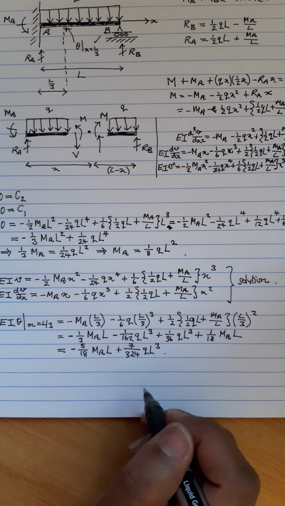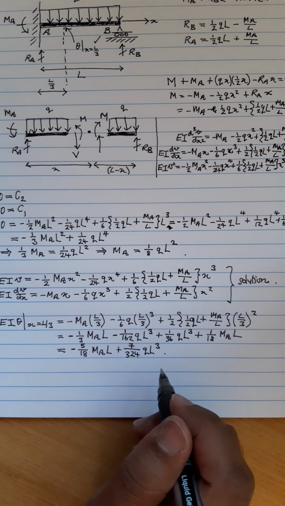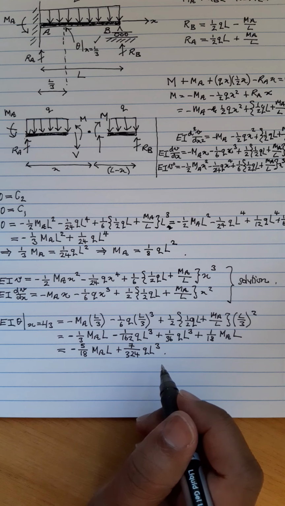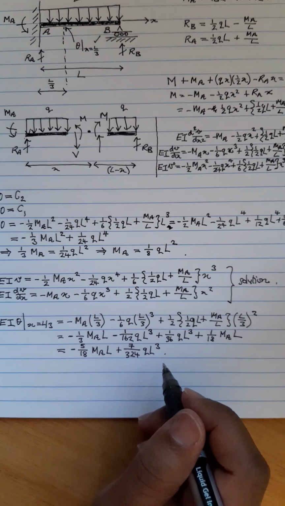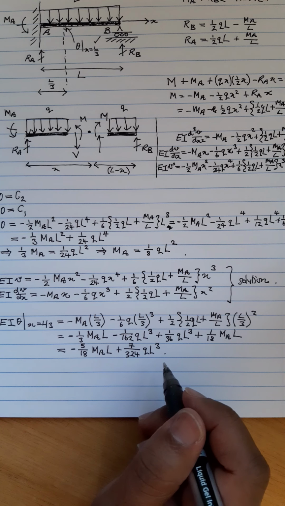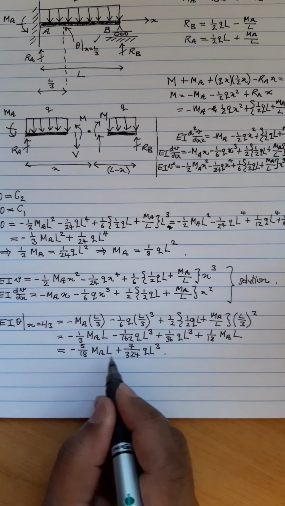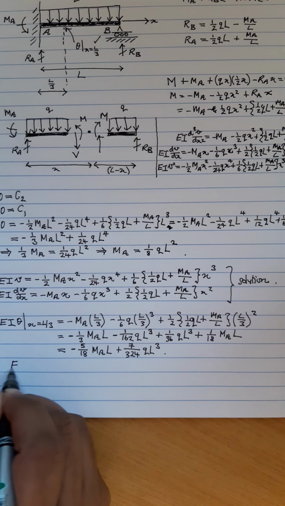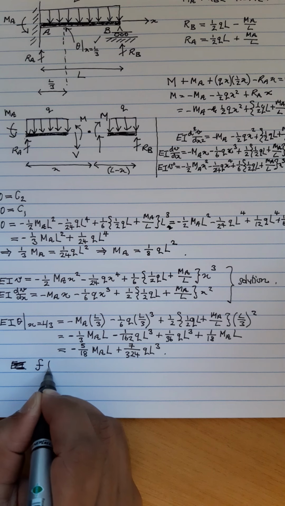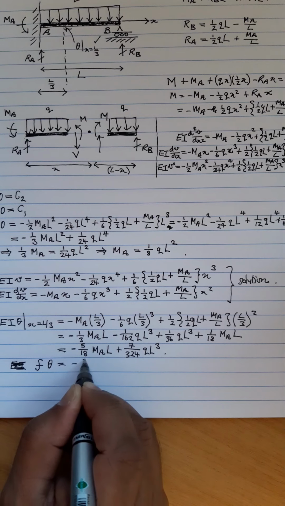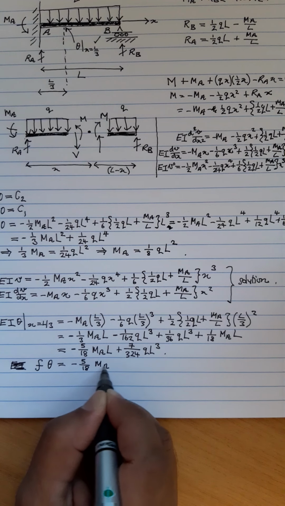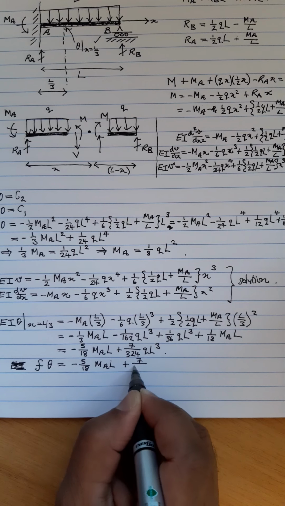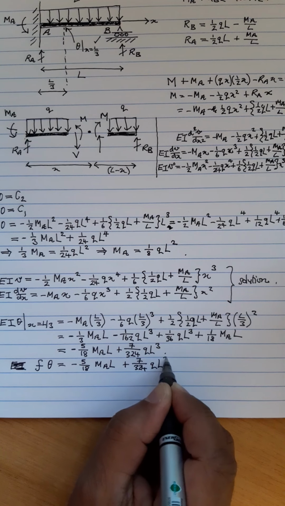Okay. So that apparently is the answer. So what else do I do with that? Okay. So we have EI theta, which is equal to minus 5 over 18 MAL plus 7 over 324 QL cubed.